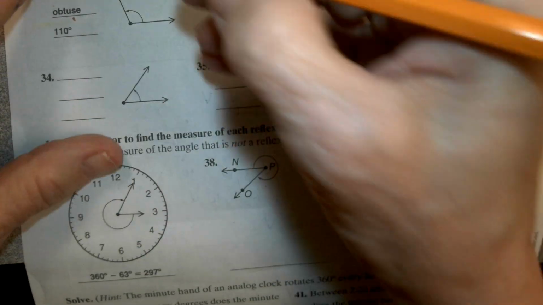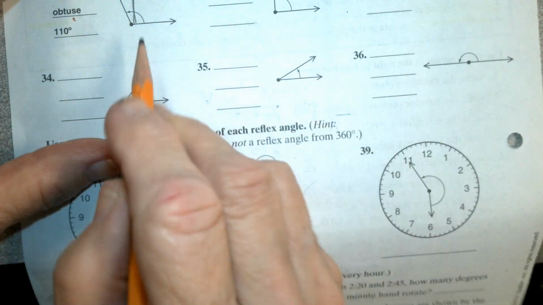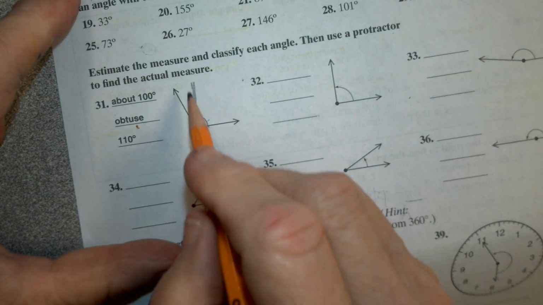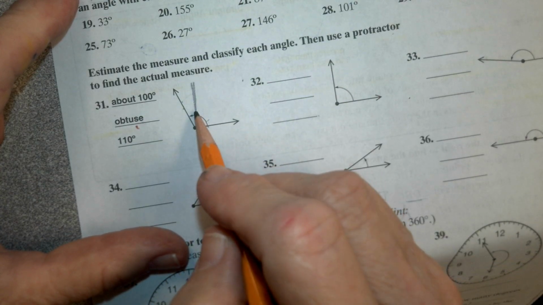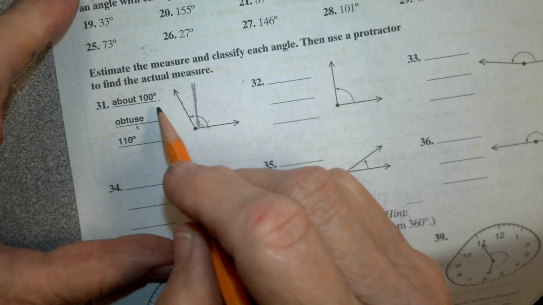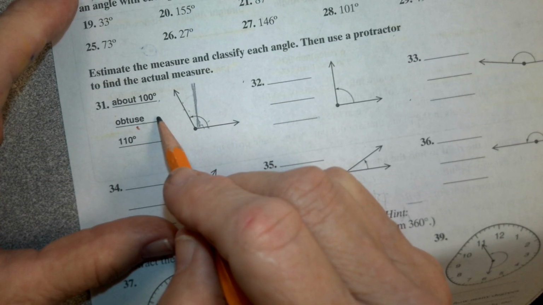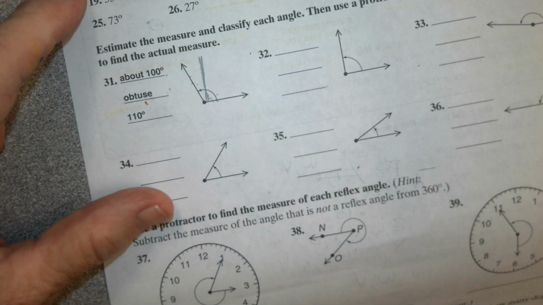So if I'm estimating, I know that a right angle looks like that. Well, what is a right angle? How many degrees is a right angle? It's 90. So I know this is a little bit more. So they're saying, okay, 90 plus maybe 10 is about 100. And by the way, is that going to be acute, a right, or obtuse? Obtuse. So that's how they got that. But then they actually measured it.